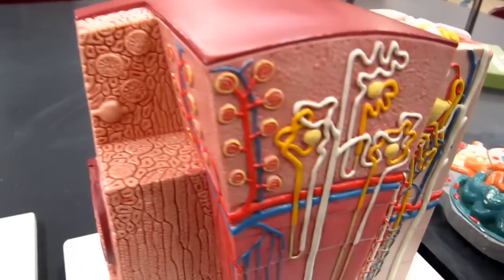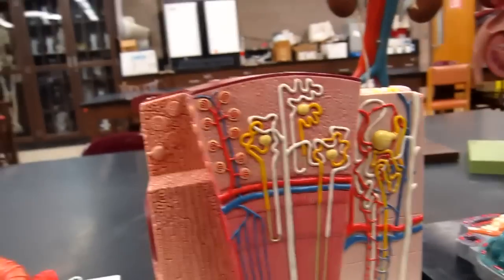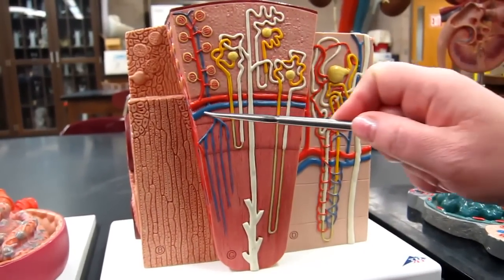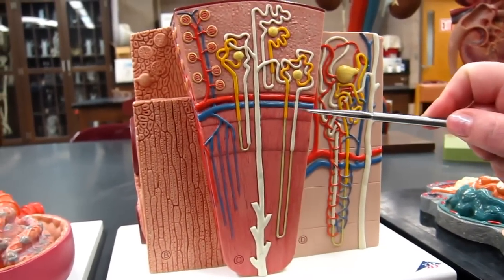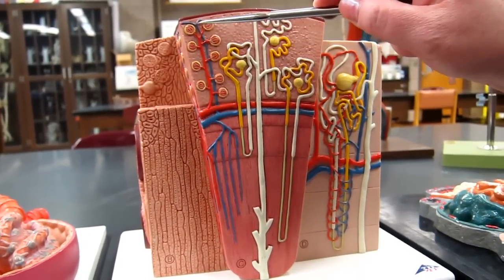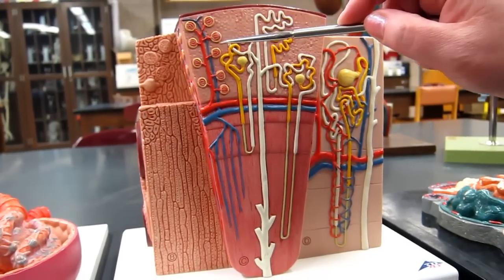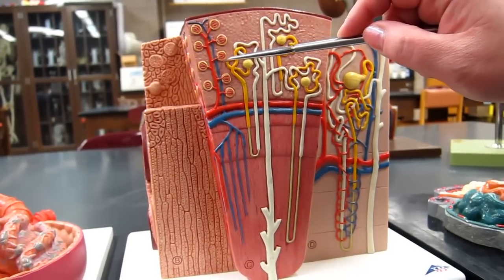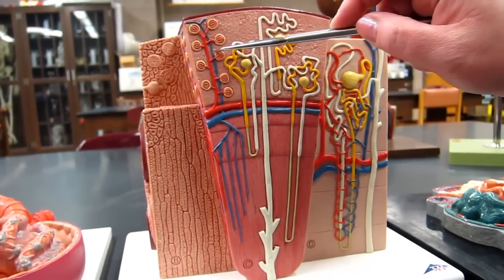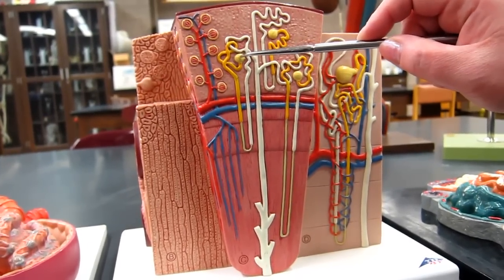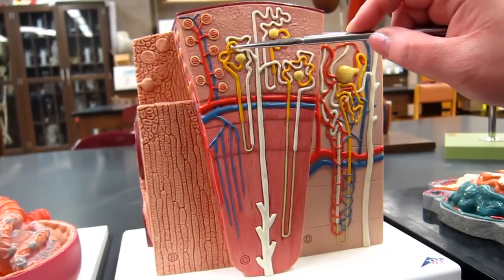Okay, now let's go through some of these same structures on this model, so we can see a lot of them again here. Okay, so arcuate artery, arcuate vein, cortical radiate artery. Here's the afferent arterioles leading to the glomerulus, and you can see the glomerular capsule around it. Okay, so here's a renal corpuscle here. Yellow is the proximal convoluted tubule.